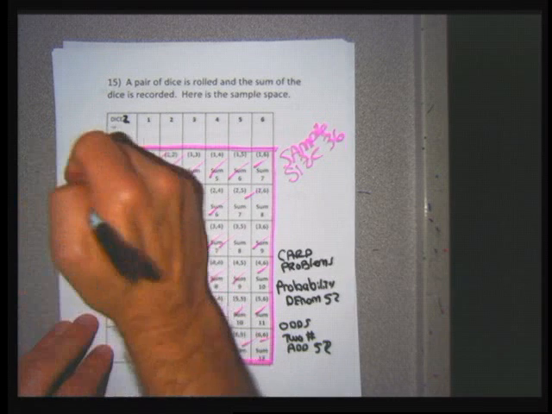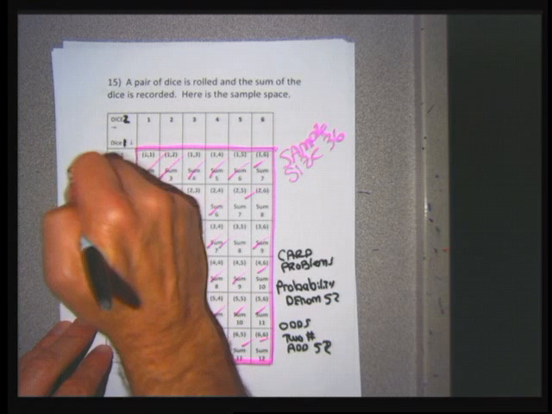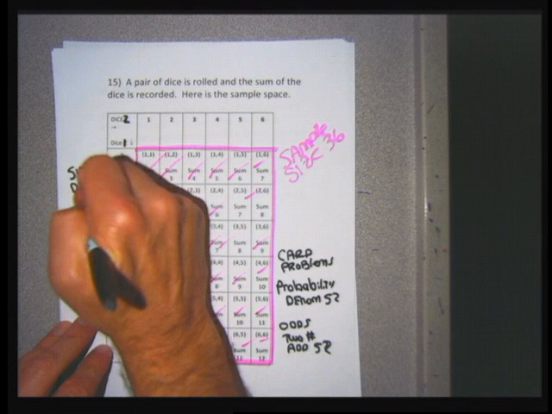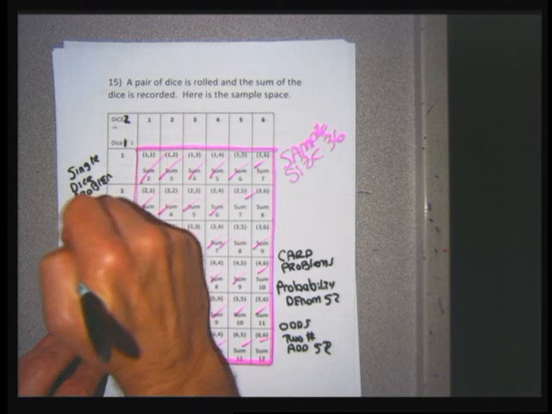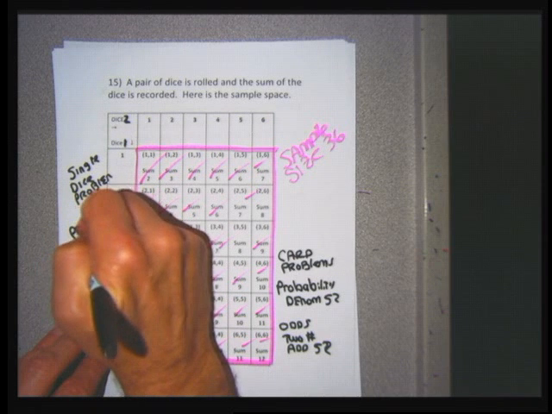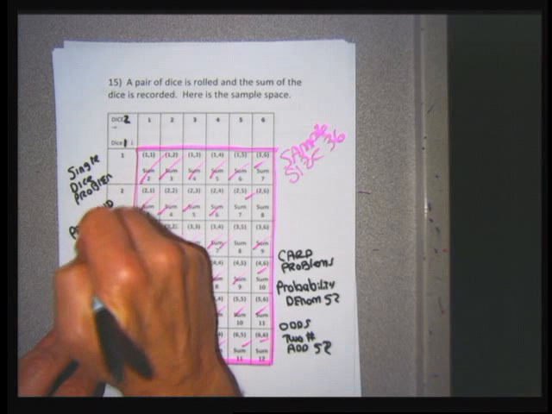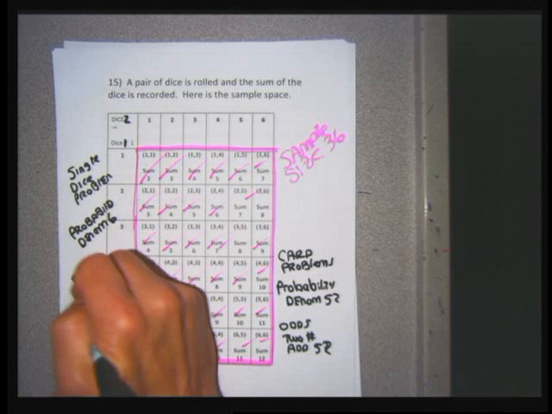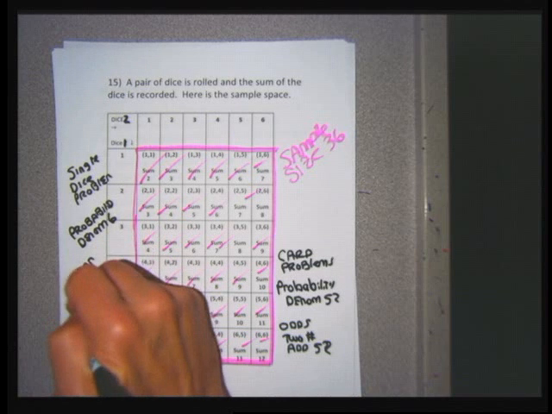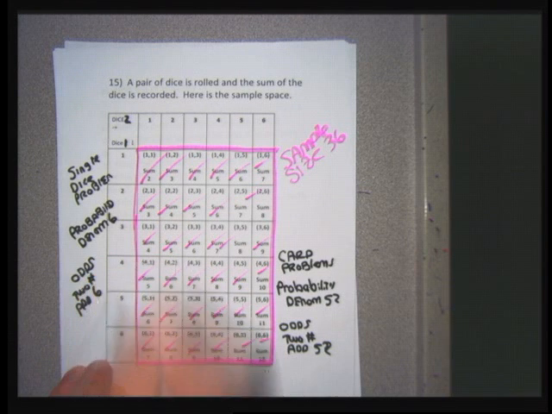So in a single dice problem, in a probability question, the denominator is a 6. In odds questions, the two numbers add up to 6.